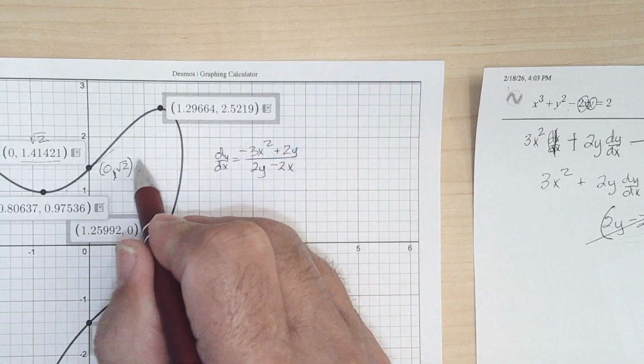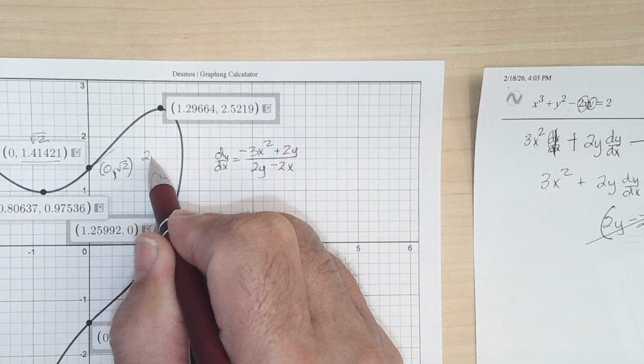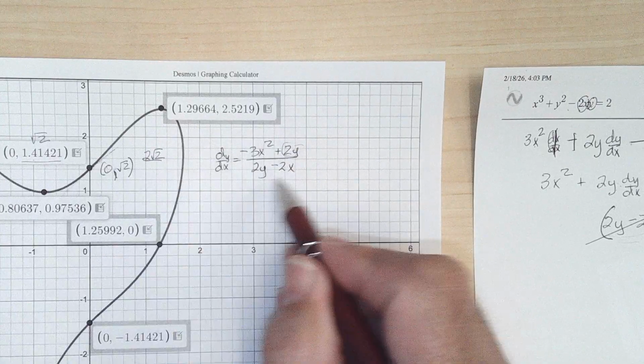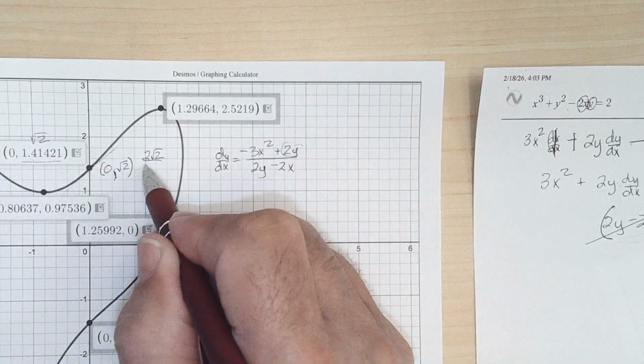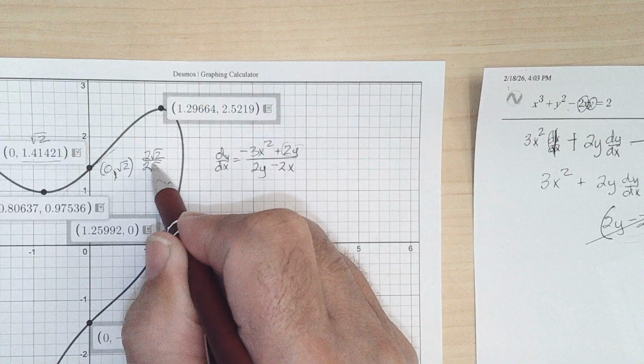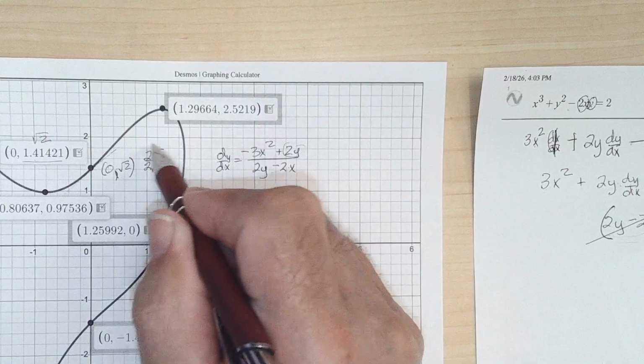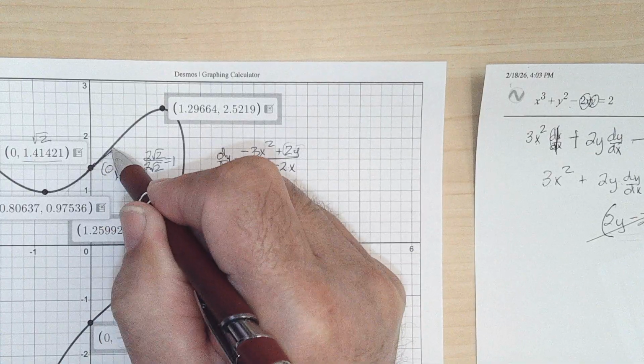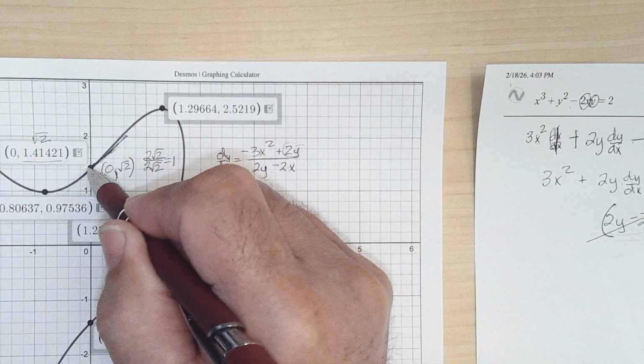I'll have 2 times the square root of 2 over 2 times the square root of 2 minus 0. Oh, that's 1. So the slope right here is 1 over 1.